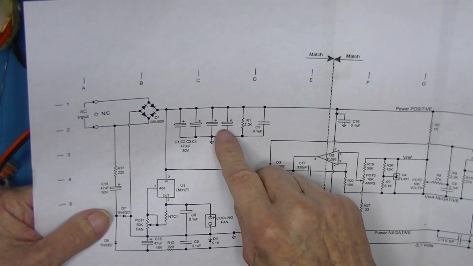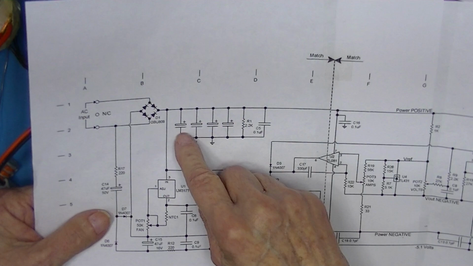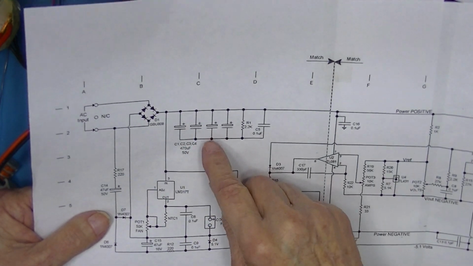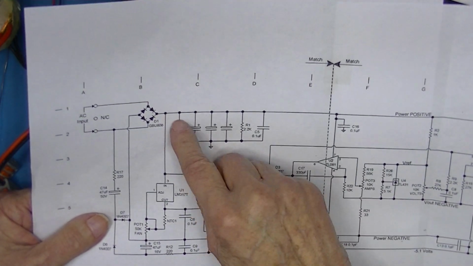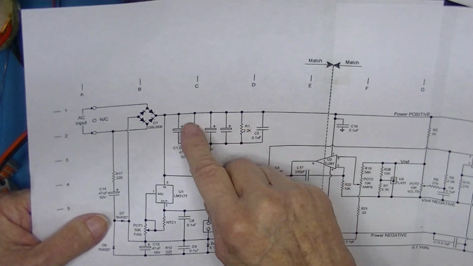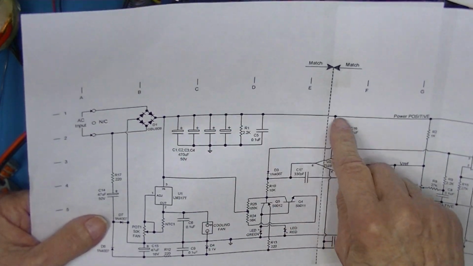Here we have less than 2,000 microfarads, 4 times 470. At 5 amps, there'll be so much 120 cycle ripple that it's going to upset this power supply.